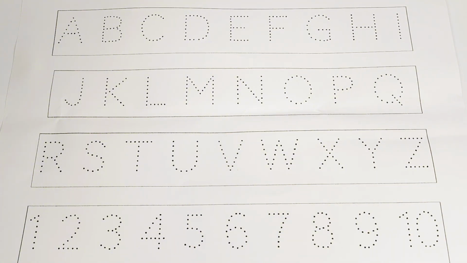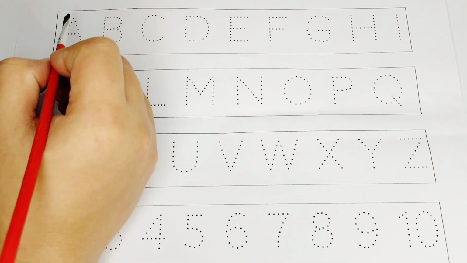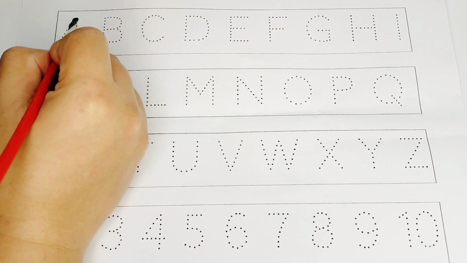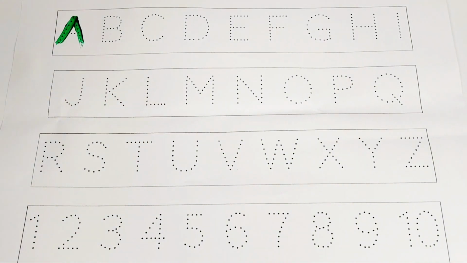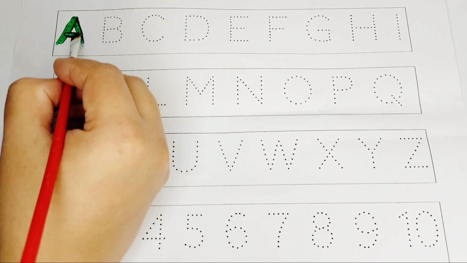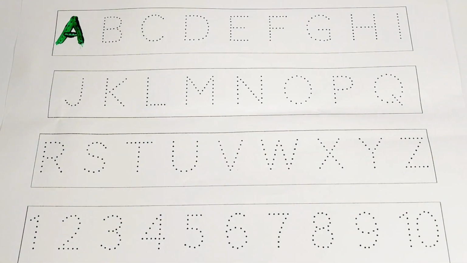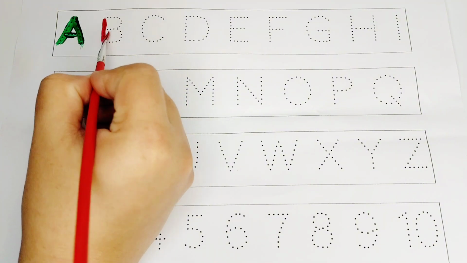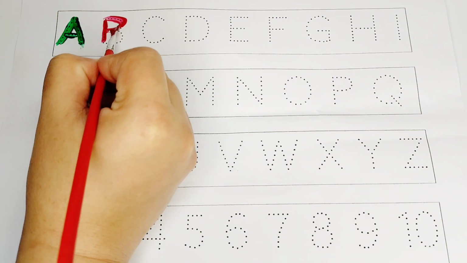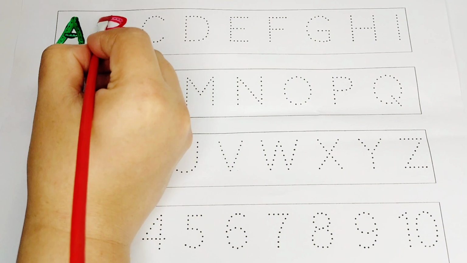So let's get started. Alright kids, so first of all, we'll write uppercase letter A. This is an uppercase letter A. Now, we have an uppercase letter B. Let's write an uppercase letter B like this.